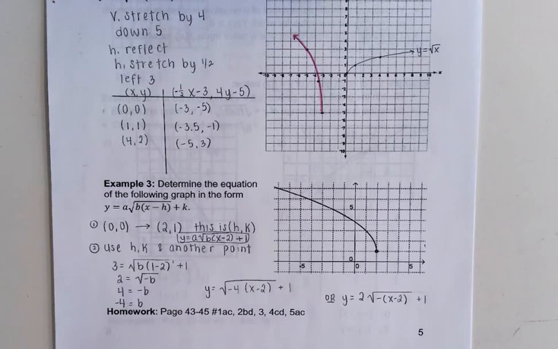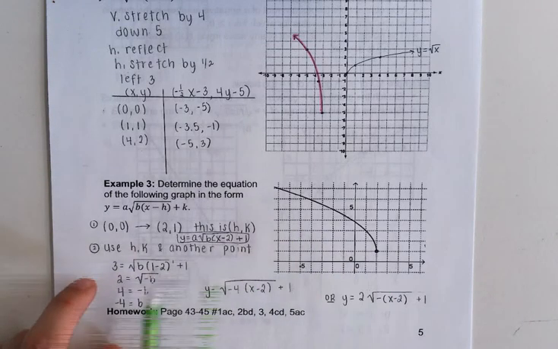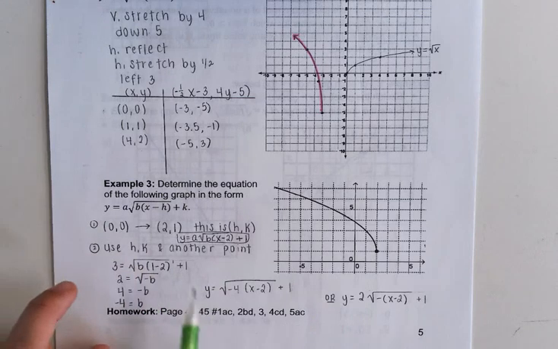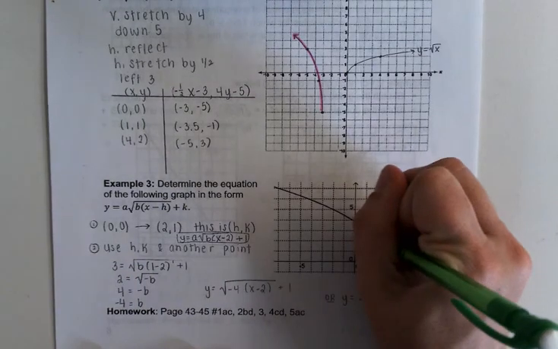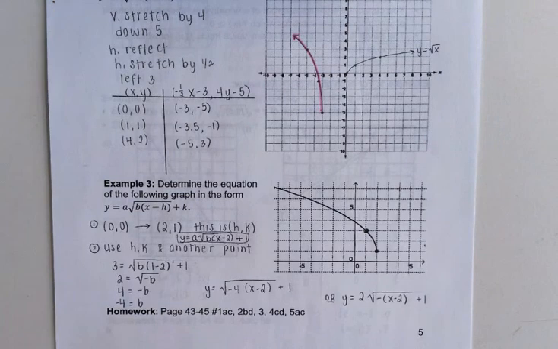Now, it's possible that I could have an A and a B value, but any vertical or horizontal stretch can always be obtained just with one of those values. So what I did in this case is I put in H and K, and then I pulled another point off of this graph. So I chose the point 3, 1, right here. And I used it to solve for B. So you might be wondering, why did I solve for B? You could also solve for A. You can choose one of them.